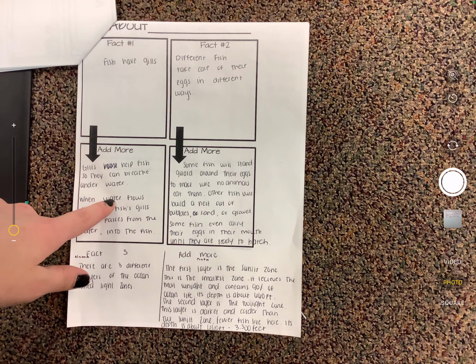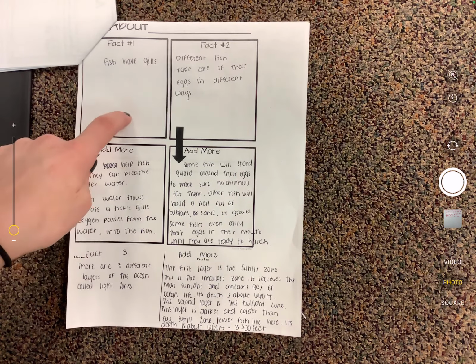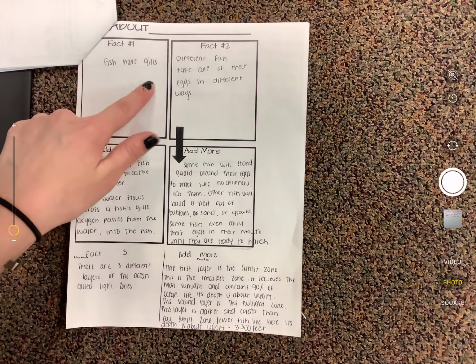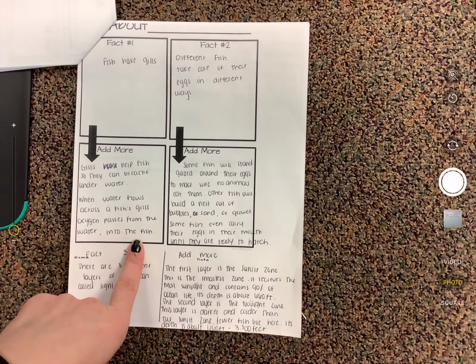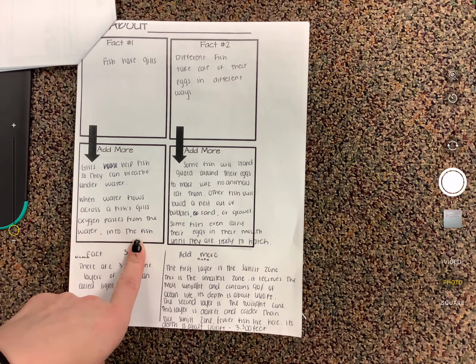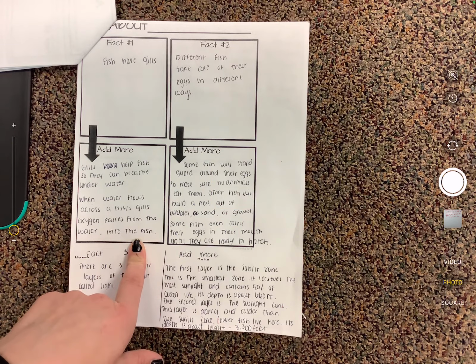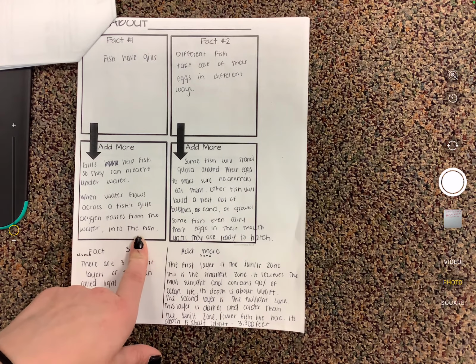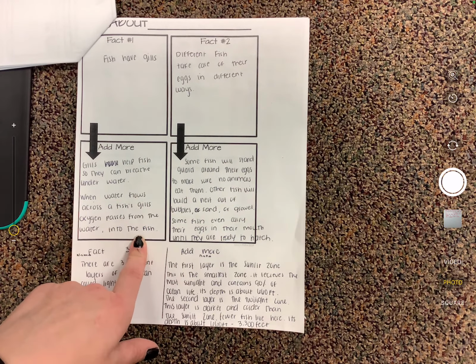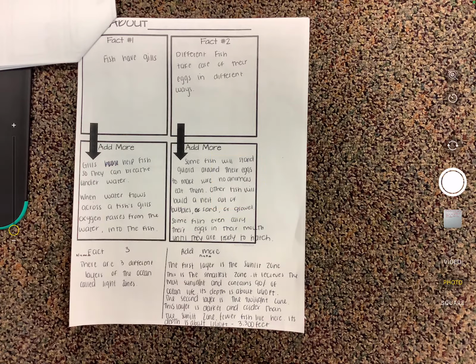And what I did was I wrote my first fact, and then I thought about more detail from the fact that I have up here. So this fact is fish have gills, and then I added more that I know about gills. So I said gills help fish so they can breathe underwater. When water flows across a fish's gills, oxygen passes from the water into the fish. So that's pretty interesting. I learned that about fish and I wanted to share that with you.